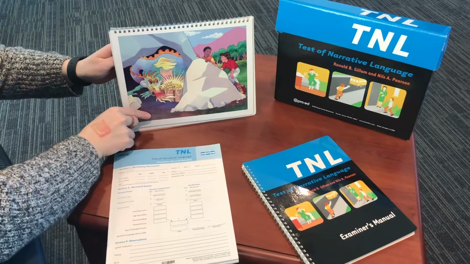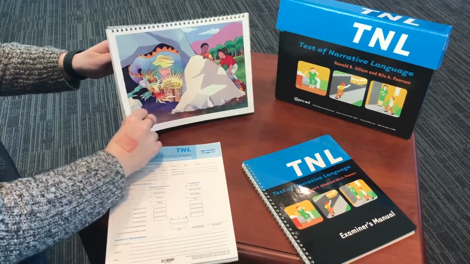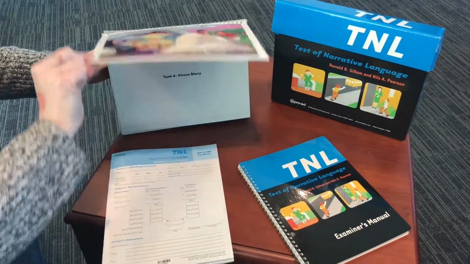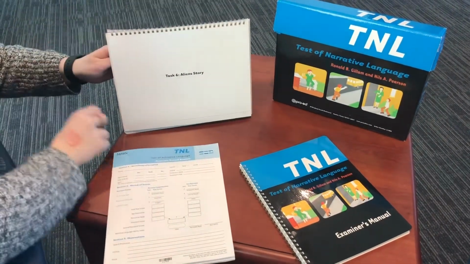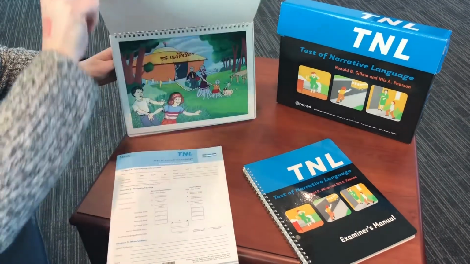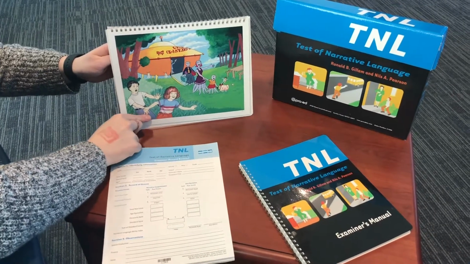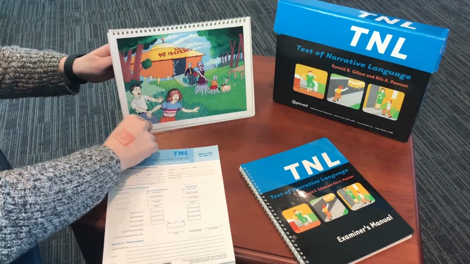There are two subtests within the TNL, narrative comprehension and narrative production, with scores that are combined to make a total narrative language score. This language score will then be used to predict the presence or absence of a language disorder. The TNL takes 10 to 20 minutes to administer, but it should be used along with other standardized measures to get a full picture of the child's abilities.